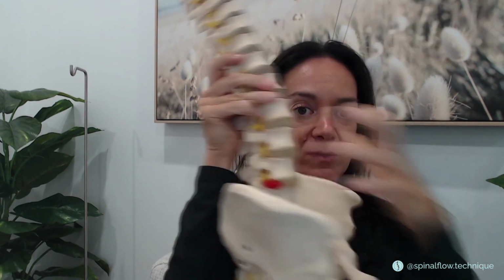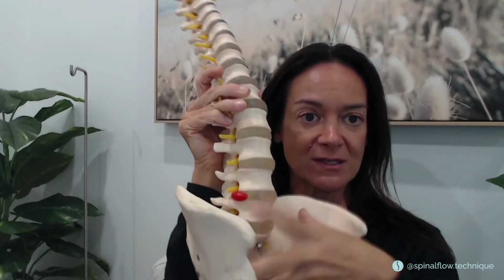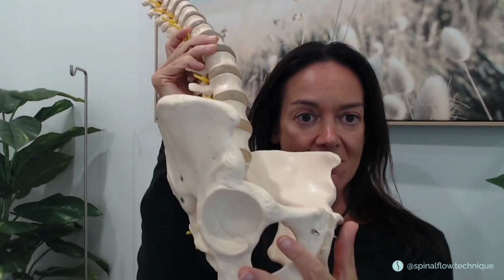So this whole area, which can be called the pelvic girdle, pelvis, sacrum, ilium, where it meets at the front, is also where the hip comes out. This is what I'm referring to in the Spinal Flow Technique as the foundation gateway. And the region of the foundation gateway is also at the dimples of your bum.